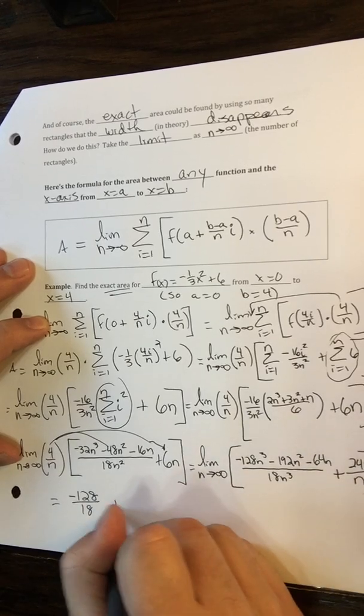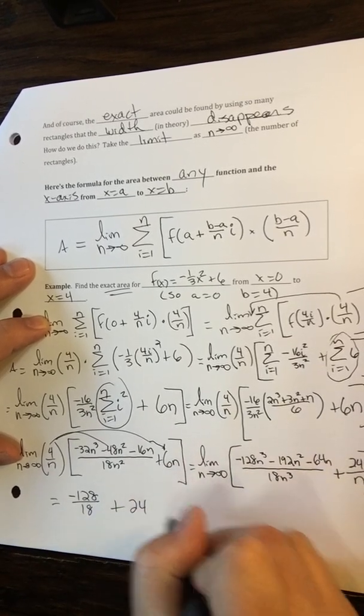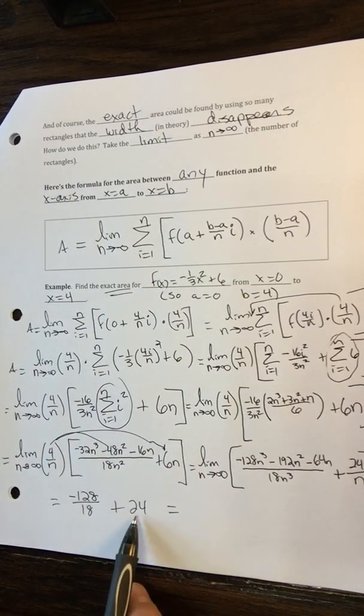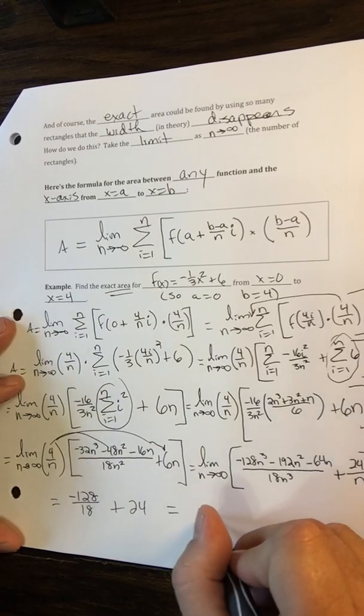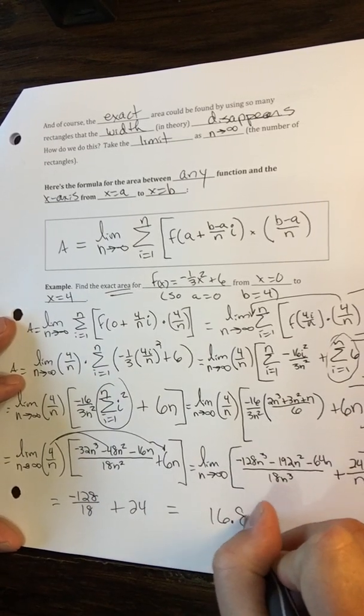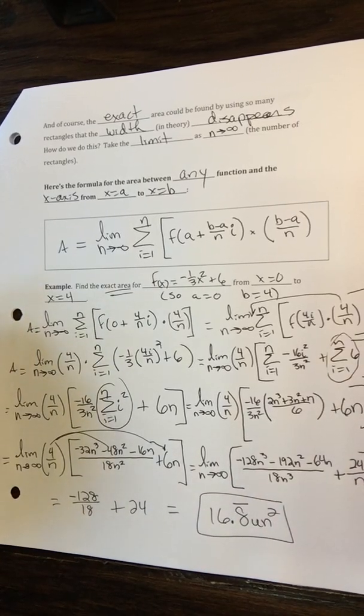And then it's going to be plus, well, this is the same as the top and the bottom also, so it's plus 24. So what happens here is that the 24 is bigger than 128 divided by 18. And so what I get out of the calculator is 16.8 repeating units squared. That actual area is 16.8 units squared.